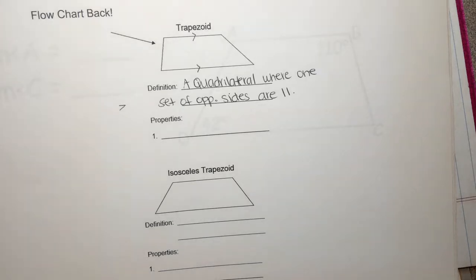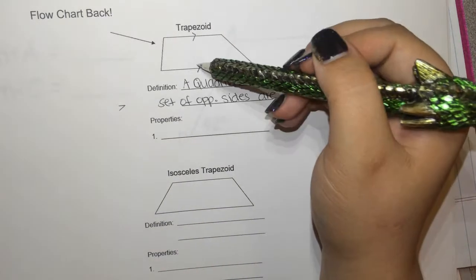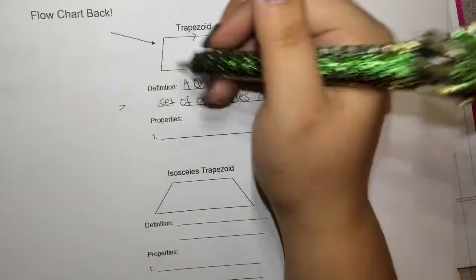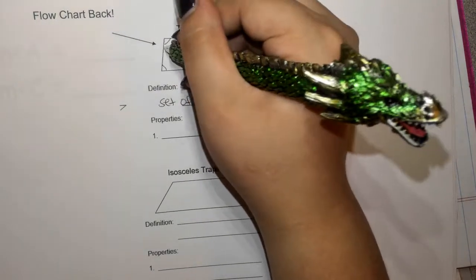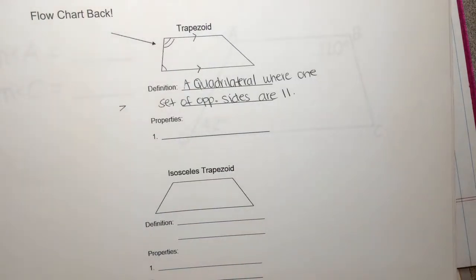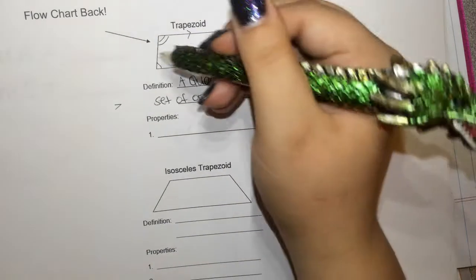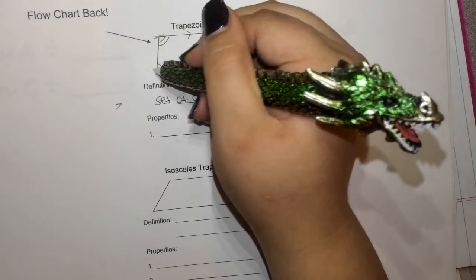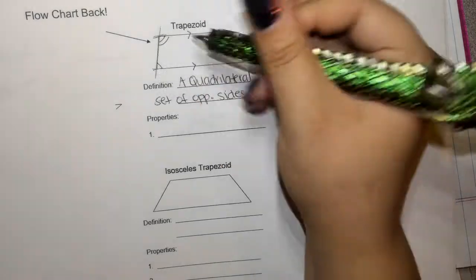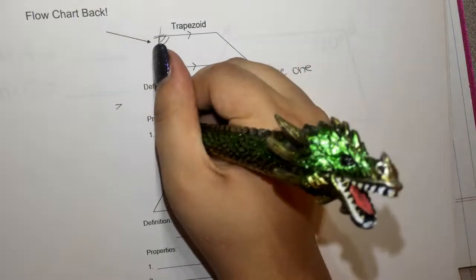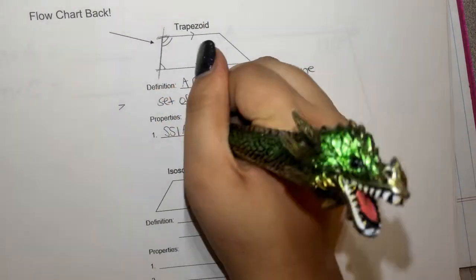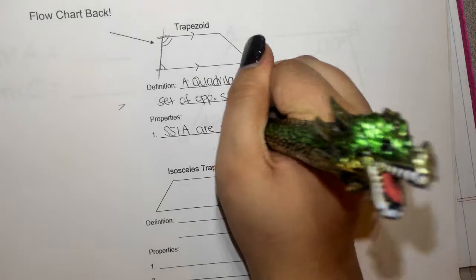Now, the only property that we have about trapezoids is because these two sides are parallel to each other. What do I know about these angles? They're not congruent. Why are they supplementary? This is my parallel line, and here is my transversal. What are these? Same side interior angles are supplementary.